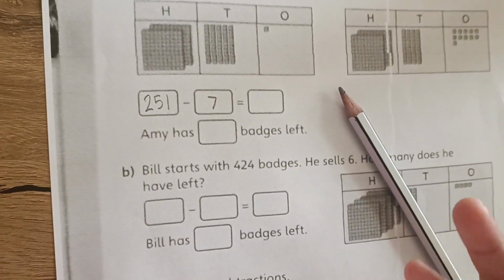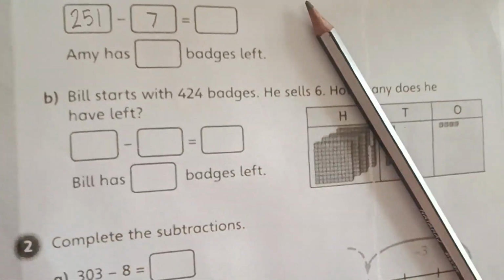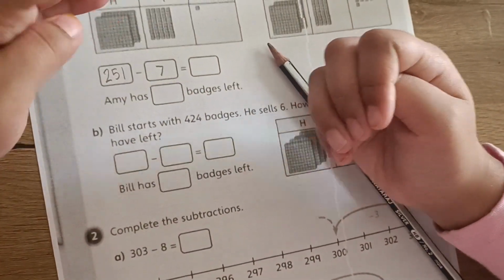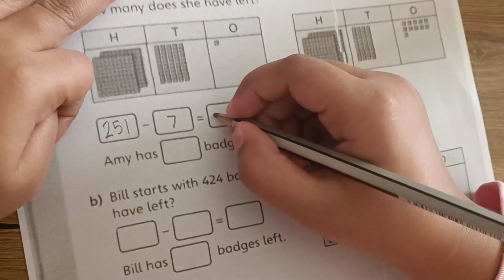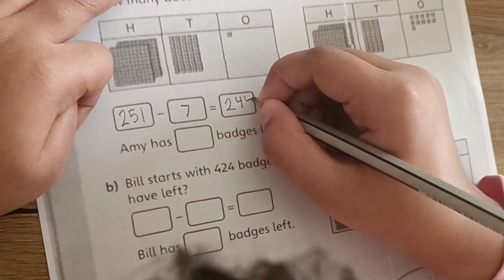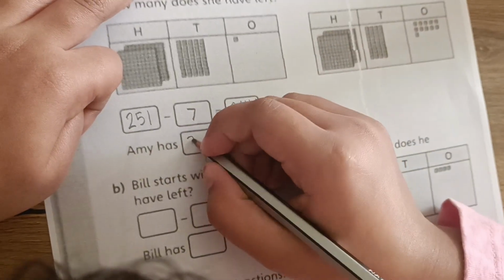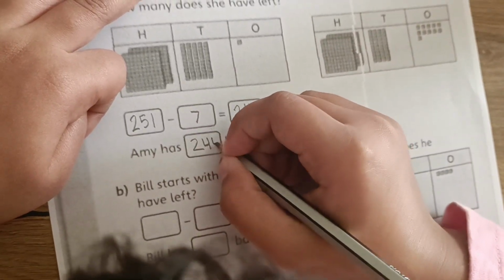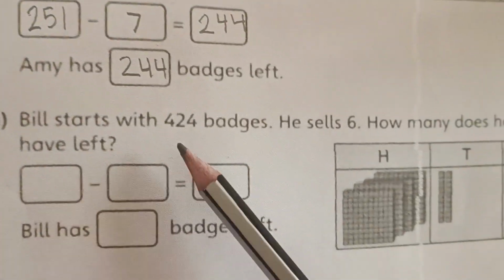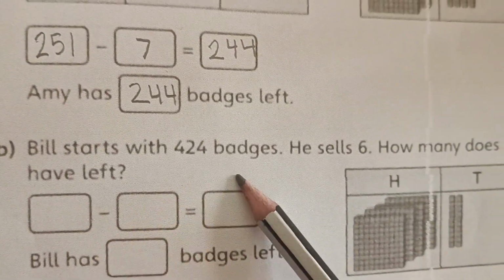251, 250, 249, 248, 247, 246, 245, 244. Amy has 244 badges left.